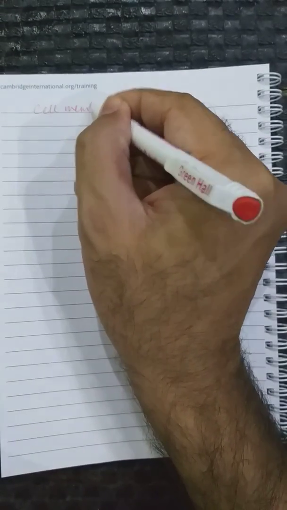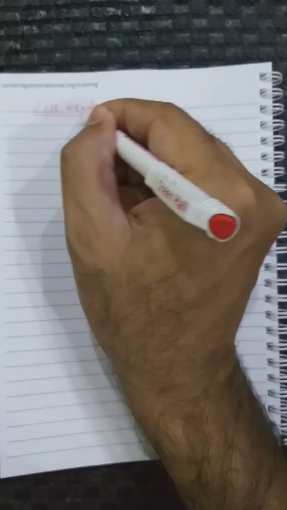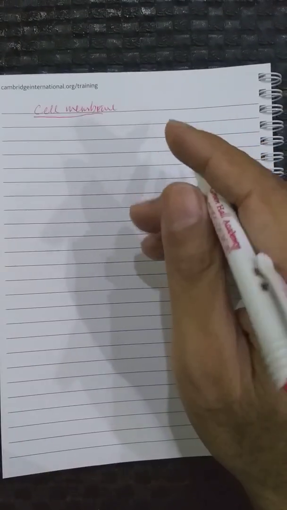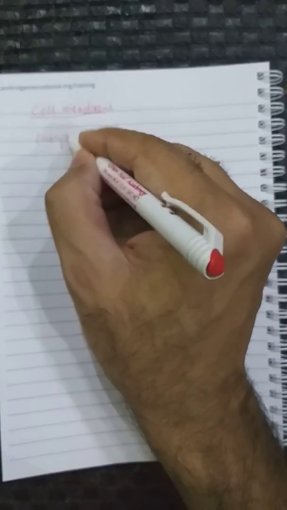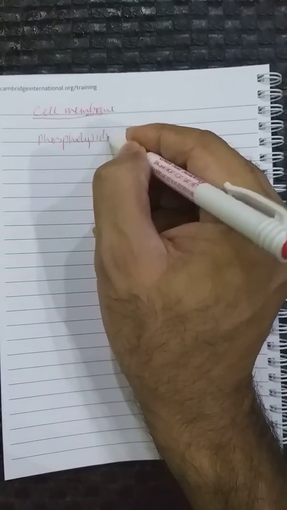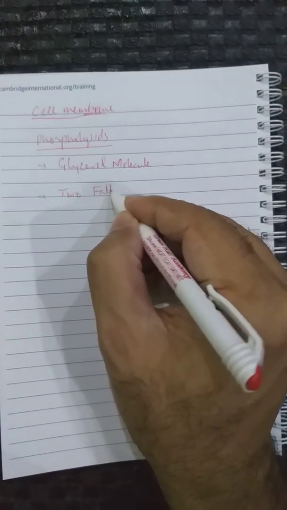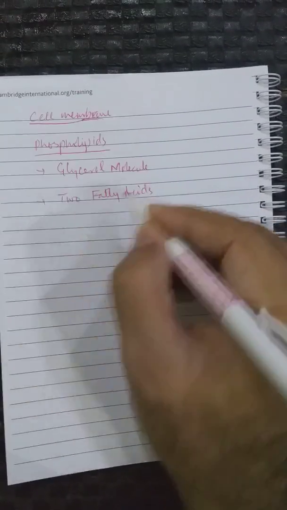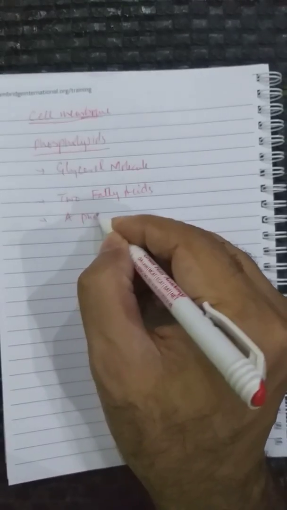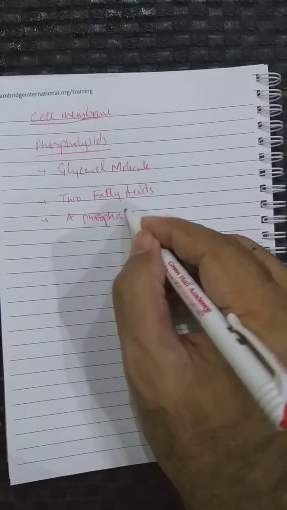We'll discuss the structure of the cell membrane today. But before we discuss the structure of the cell membrane, we need to review the structure of phospholipids. Phospholipids consist of two substances, a glycerol molecule, two fatty acids, and a phosphate group.